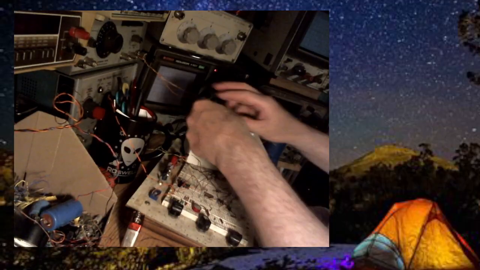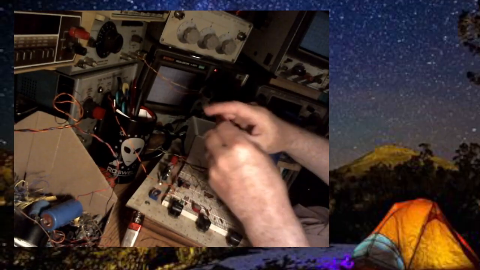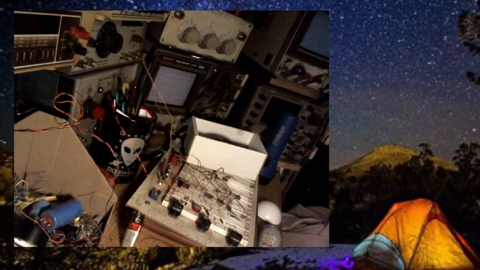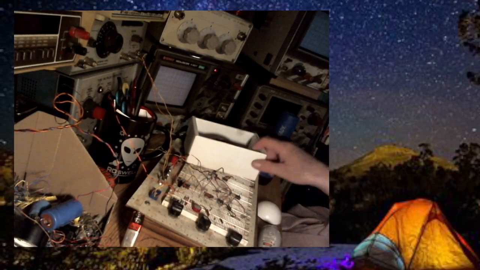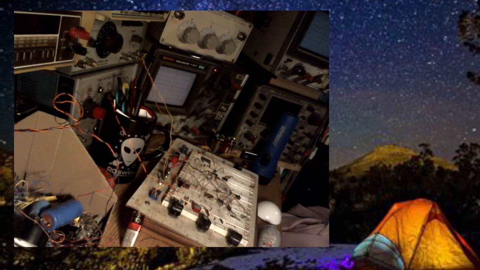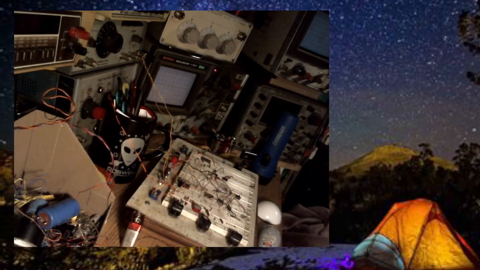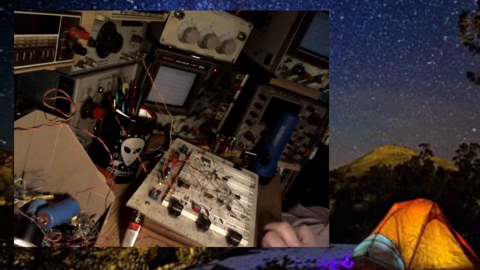No, I've got something. I've got something, by God. Okay. We've got a signal source. This is for one of the modulation schemes. And I can check that by connecting it to the scope.